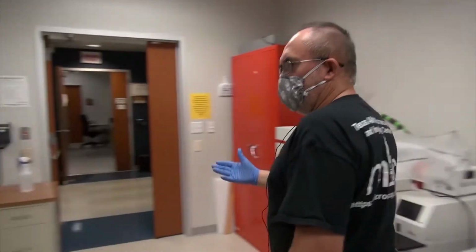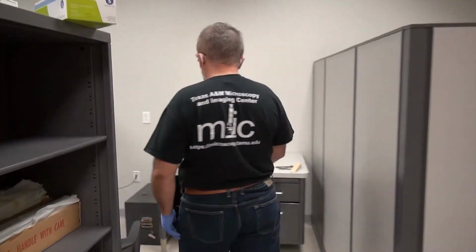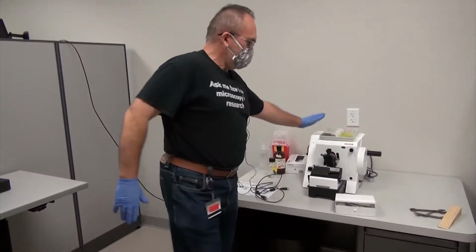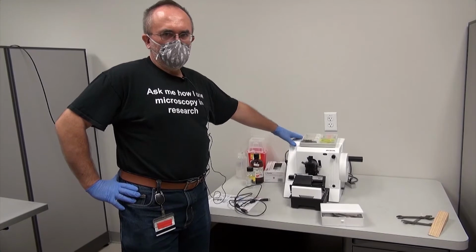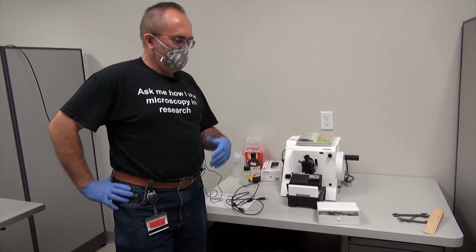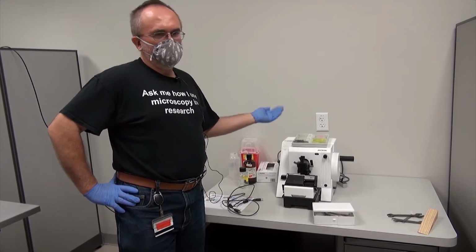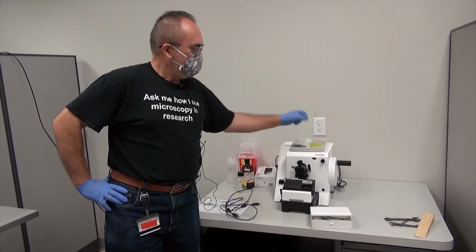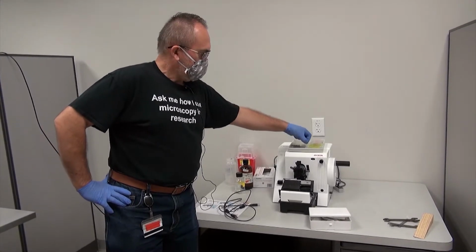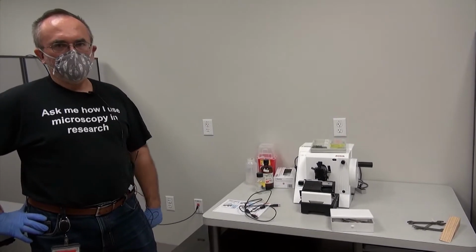So in addition to the ultramicrotome, we also have some tools for optical microscopy and histology. This is a regular rotary microtome that allows sectioning of wax-embedded samples. Typically, you would make sections several micrometers thick and put them on a slide. And these can be then imaged after staining on our optical microscopes.